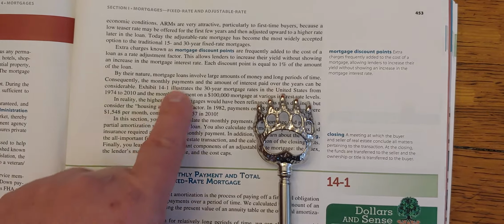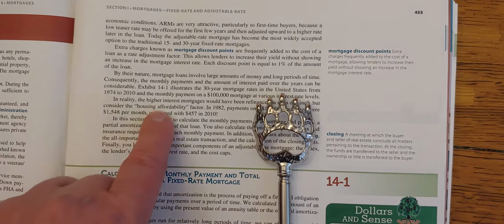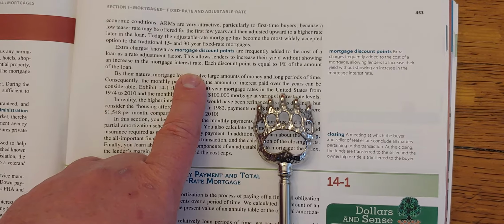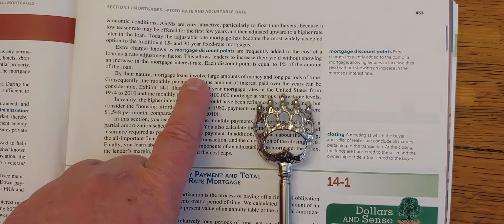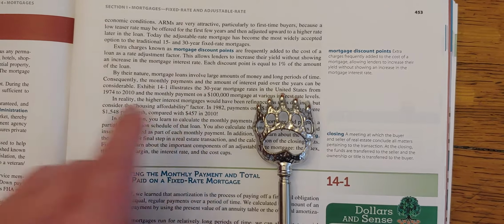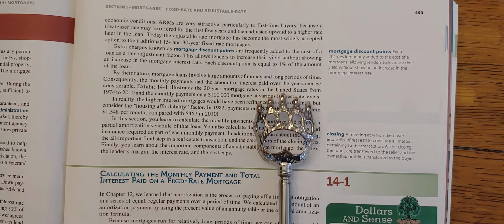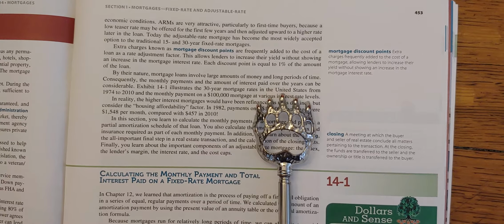So sometimes, if you do the math, buying points, which is basically what you're doing to reduce your interest rate, might be to your benefit. If you have the cash up front to pay a percentage, and usually each point is 1% of what you're borrowing. So if you're borrowing $100,000, 1% is $1,000. That $1,000 you pay now to reduce the interest rate might save you thousands over the life of the loan. So points might be beneficial. You just have to be able to do the math.